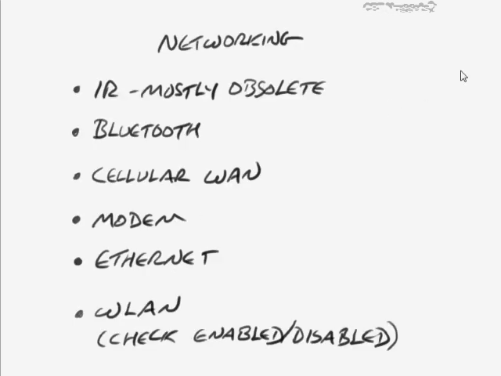Let's talk here about networking and the various kinds of networking or communications devices that you might use with a laptop. Okay, first one here, and I think we talked about this in the past, is infrared. That's mostly obsolete. It's kind of inconvenient. It's a little bit sketchy. It doesn't always work very reliably, and it requires a line of sight. But you may have someone bring an older laptop to you that still has that. Hopefully, they will abandon that in favor of other methods such as Bluetooth.